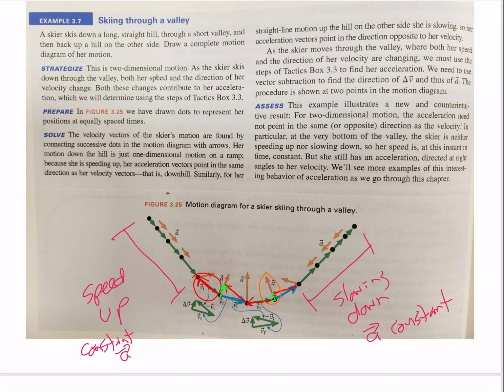I didn't know how much acceleration I had to make me turn, but I do know the direction that it was. So yeah, when you draw a motion diagram, remember that the motion diagram has to include the dots at regular intervals, which we have, the velocity vectors, which we have, and also where is the acceleration? What's the acceleration doing along the way? In this case, the acceleration is pointing down the hill.